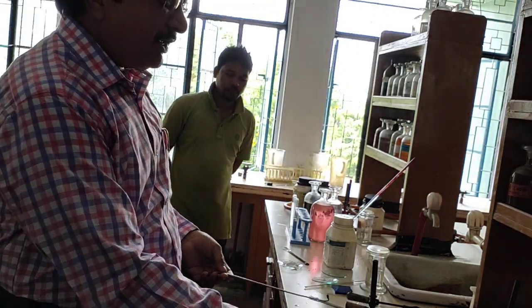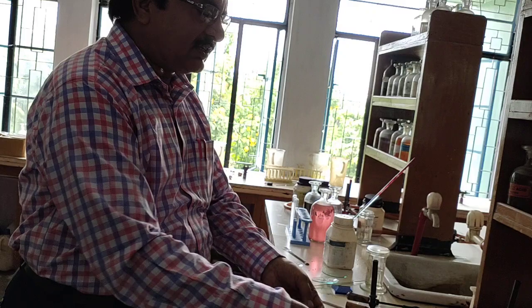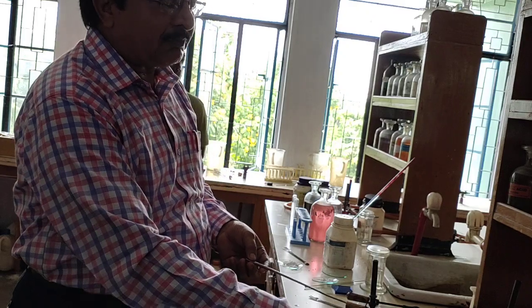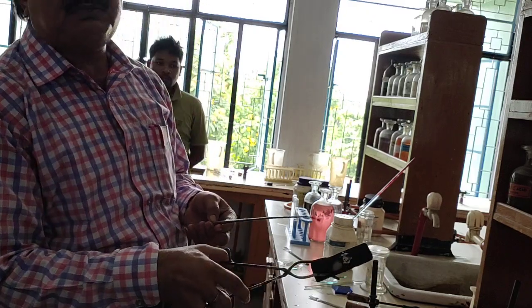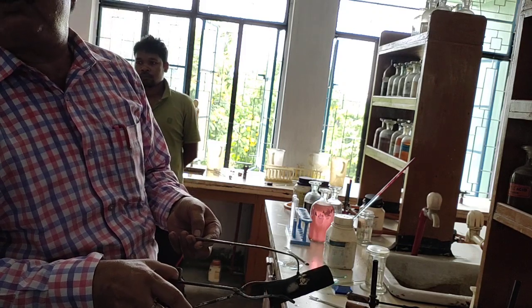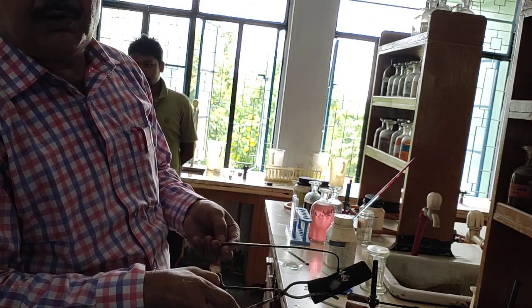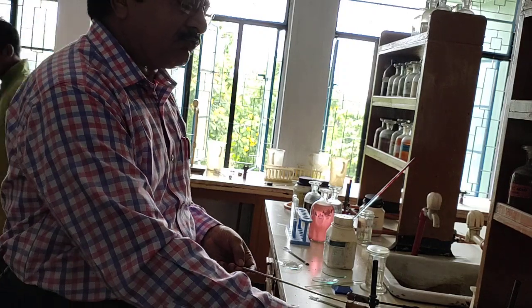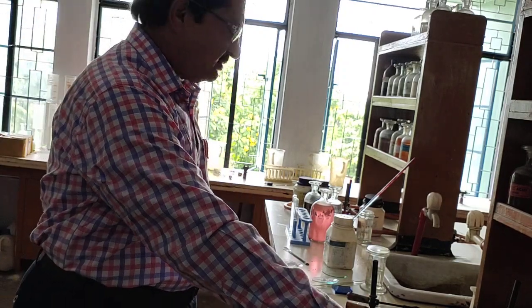So this way we are doing the charcoal cavity test, and in this case we do not perform the cobalt nitrate test because the color of this salt is not going to be white, it is now yellowish. That's why we omitted the cobalt nitrate test.